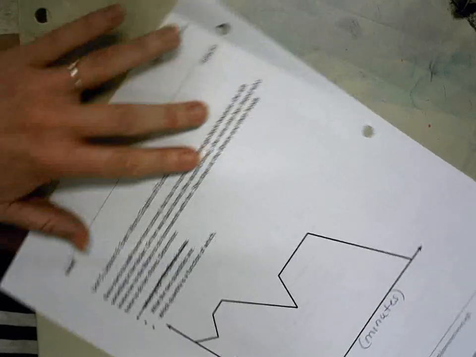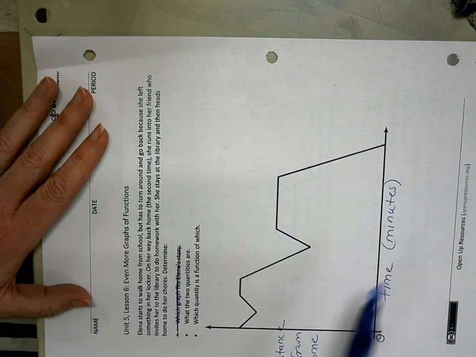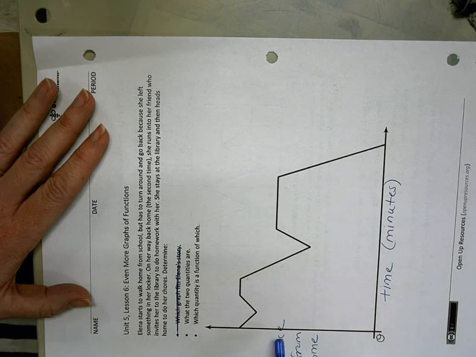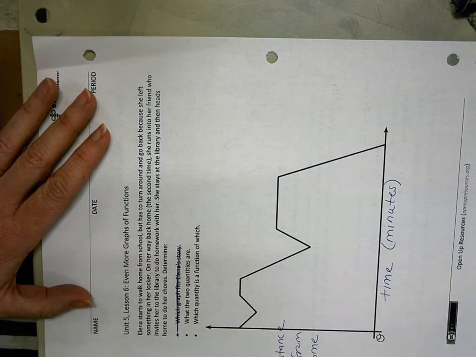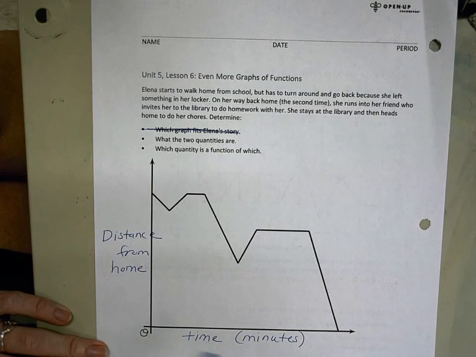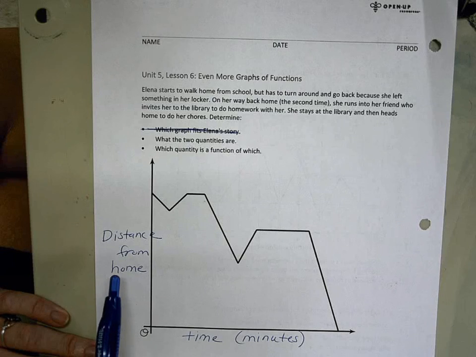If I were to rotate the graph to see if time is a function of distance, now we don't pass the vertical line test, because for whatever this distance here, she's going to be at that distance for several minutes. So that does not pass the vertical line test, but distance is a function of time. As her time changes, so does her distance from home. Time is our input, or our independent variable, and distance is our output, or our dependent variable.